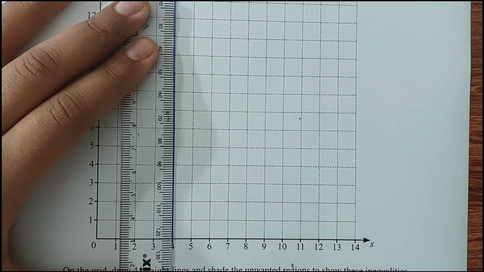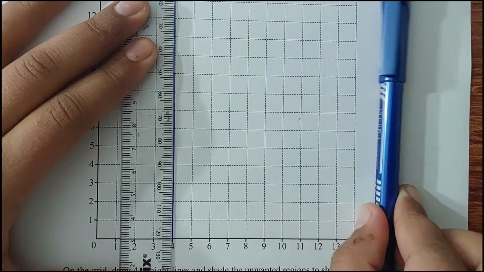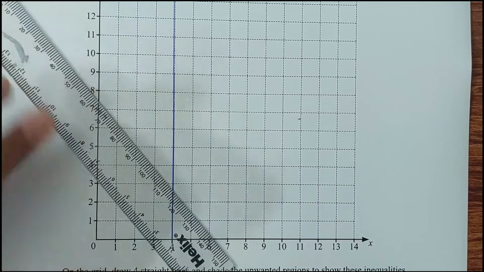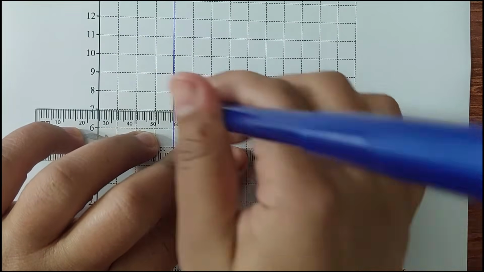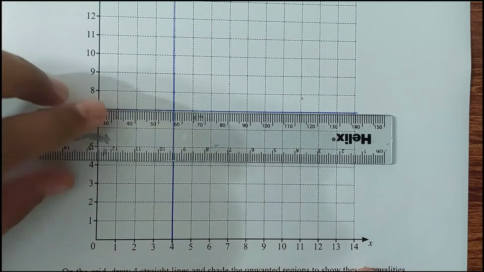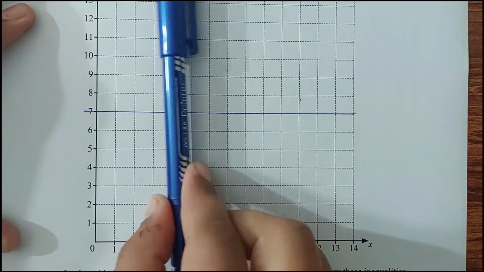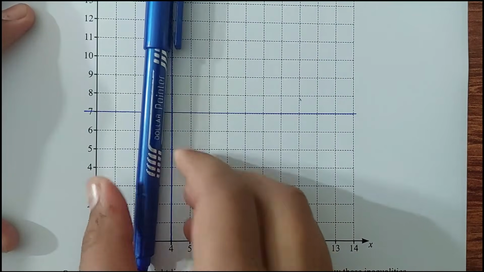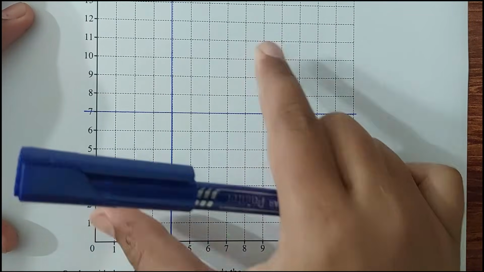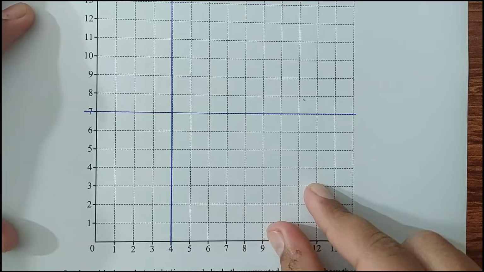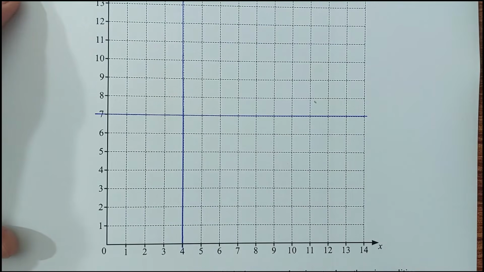Okay, x is greater than or equal to 4. This is the region that is more than 4, right? Now y equals 7, and y is less than or equal to 7. The less portion would be this, right? More than 4 is this portion, and less than 7 is this portion. So combining these two, this should be the intersecting portion of the first two inequalities that satisfies the region. That would be the region R.